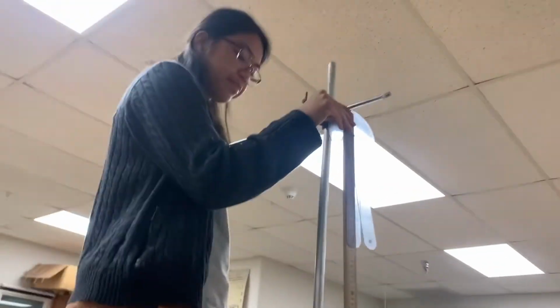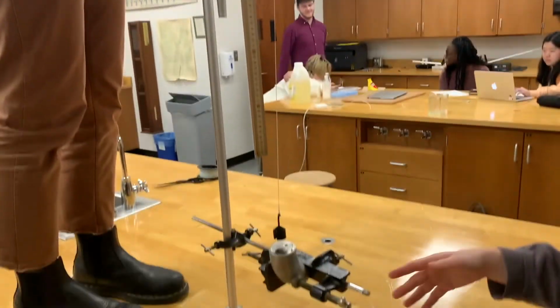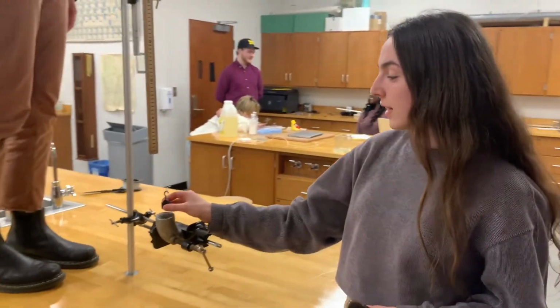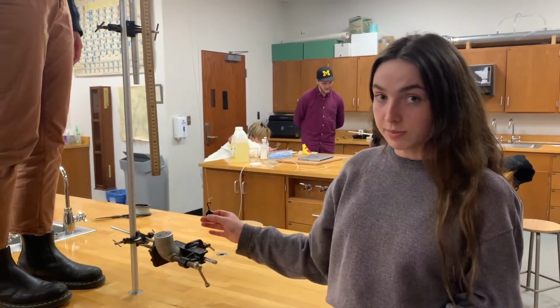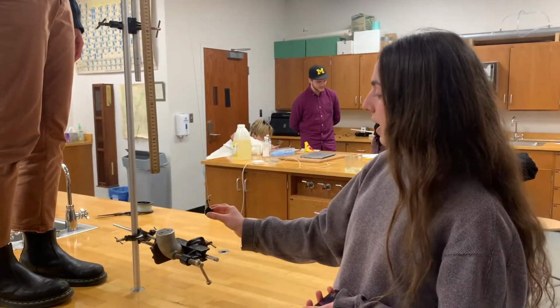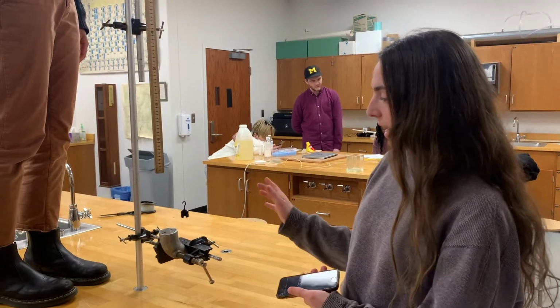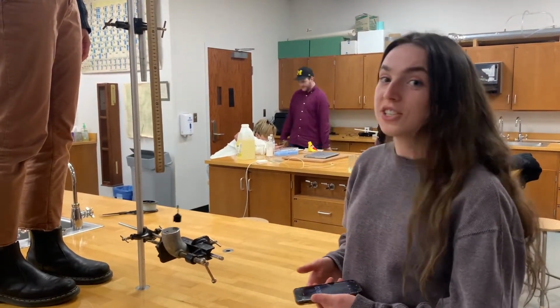Okay, for our methods, we set up this apparatus with our mass, our magnet, our protractor, and all of our assemblages for our structure. Basically, we pull the mass about 8 degrees for it to maintain the simple pendulum status. So we would pull it, let it go, start our timer, and let it swing for about 20 oscillations.